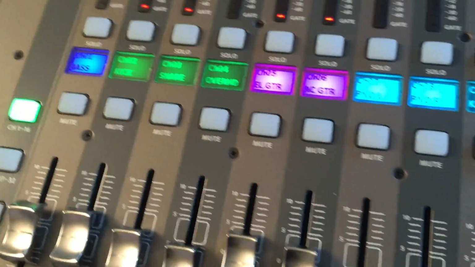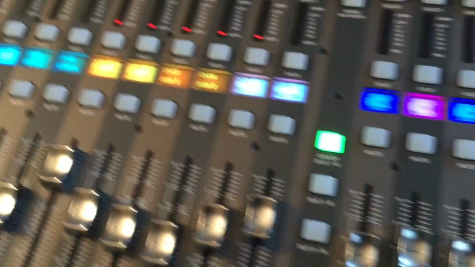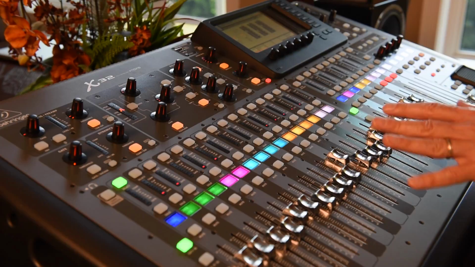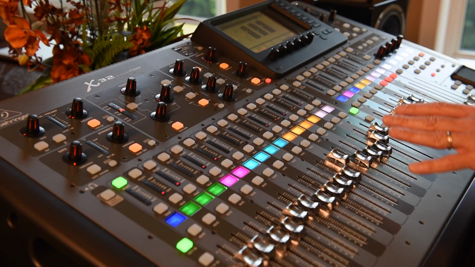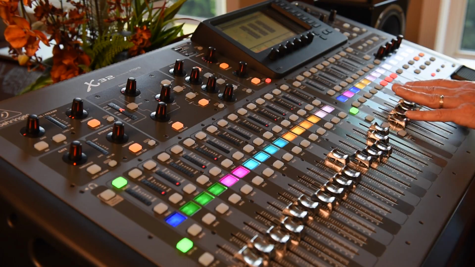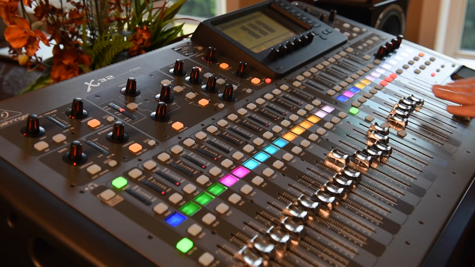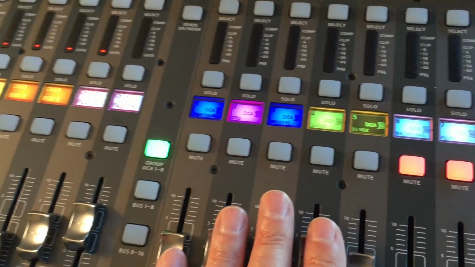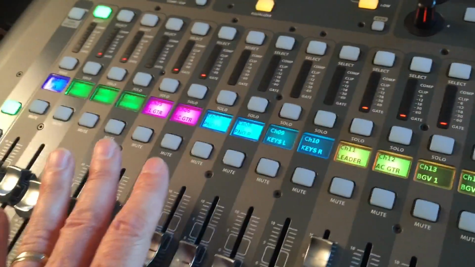So basically, when we are doing worship service, this board will already be pre-configured for the activities that we're doing. And then here's where most of the mixing would take place. You'd be able to make general adjustments here. Of course, you can still do it individually on this part of the board.